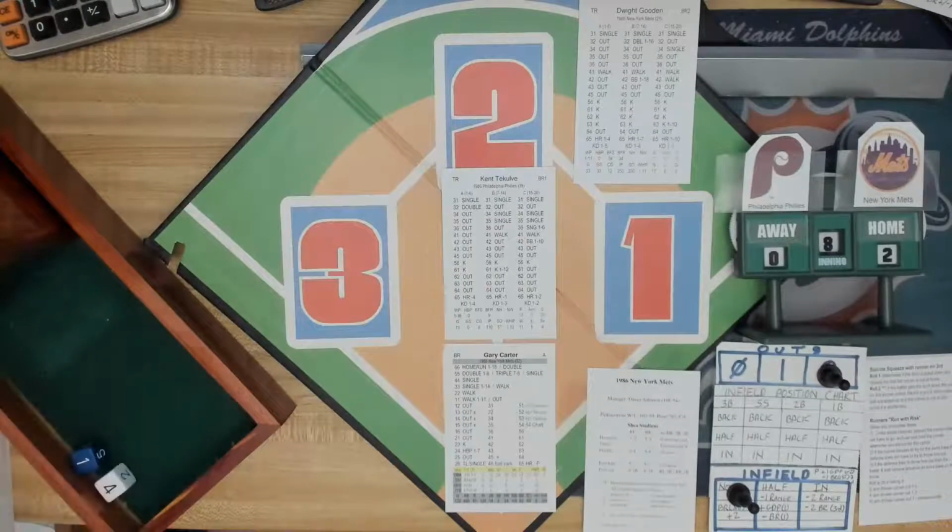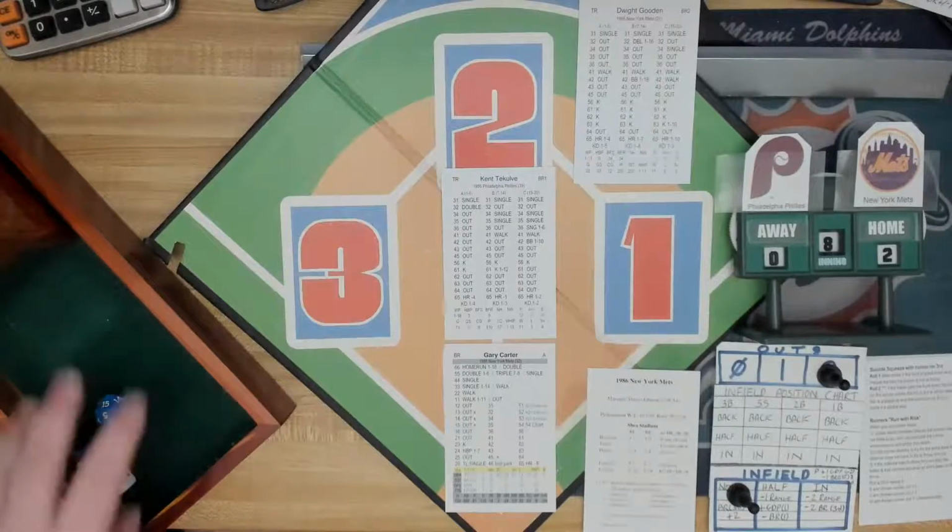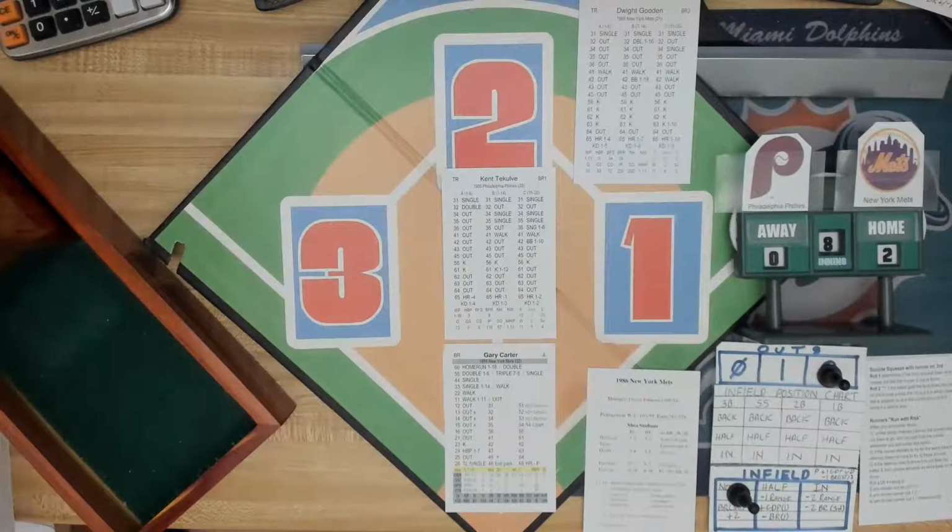Let's see what he's going to be. And that is a 5. Tekulve's going to be an A. Kent Tekulve will be an A pitcher, so he could be a little bit difficult to get through. We'll see what happens. The Mets still have a 2-0 lead because of the errors. Gary Carter leads off.